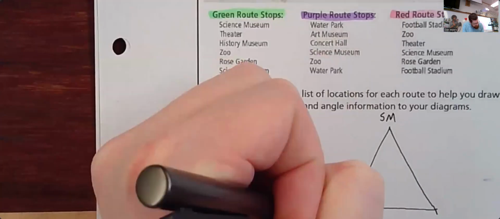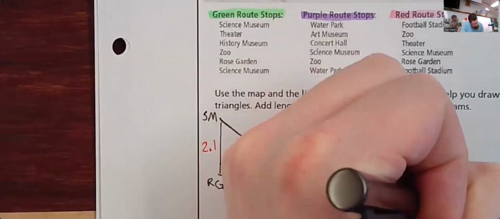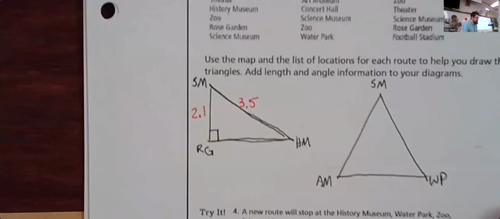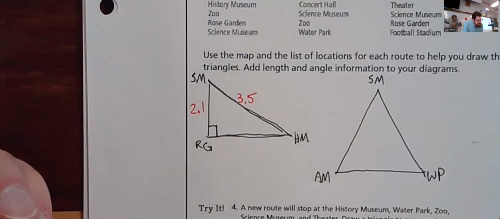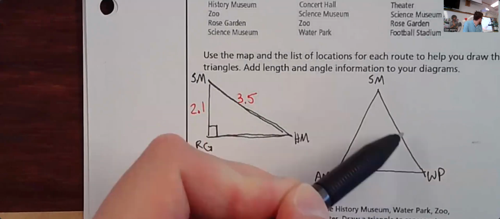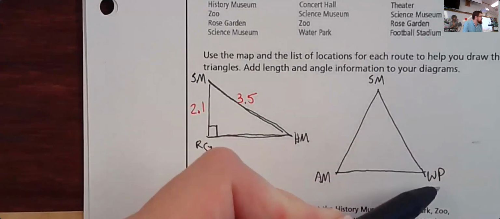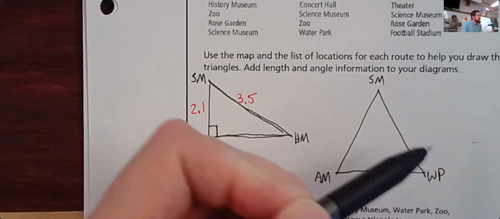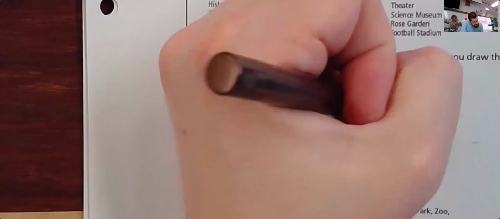So we've got the Science Museum here, we have the Art Museum down here, and then we have the water park down there. Distance between the Science Museum and the water park. Science Museum and water park, what's the distance? Was it 4.4? Good. So 4.4.